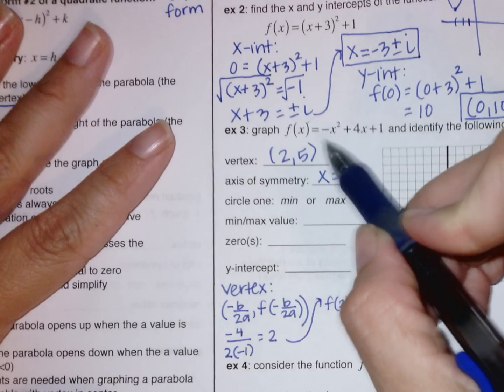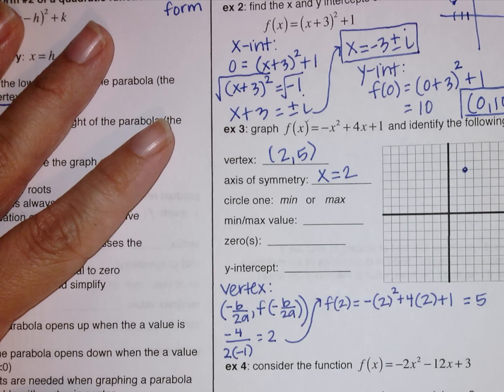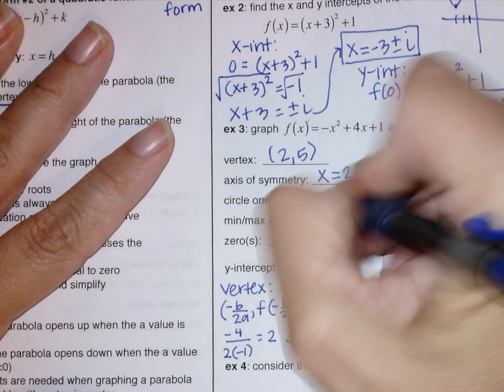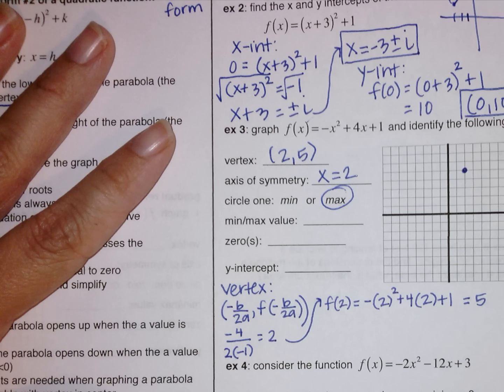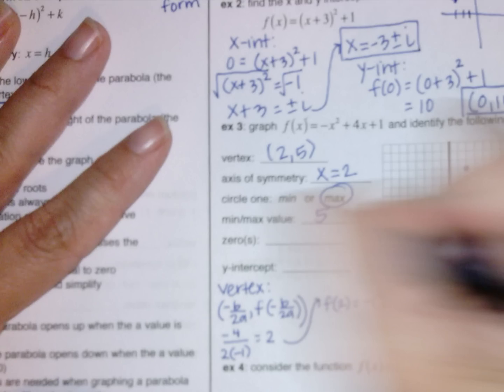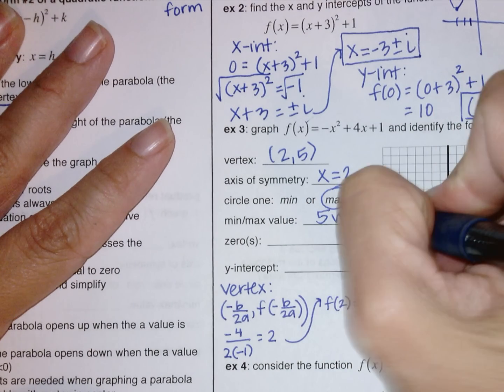Now, because this graph has a negative leading coefficient, or a is negative, it's going to have a maximum, and the maximum value is going to be the y value. So what's the highest point on this graph? It's going to be 5. If you want, you can write when x equals 2, but it doesn't ask you that.